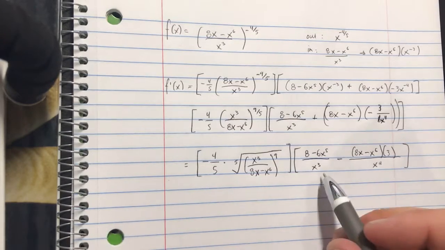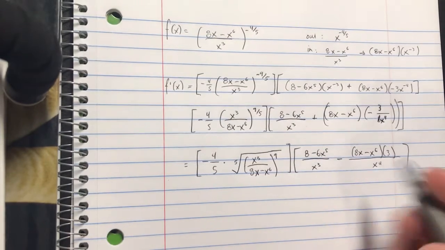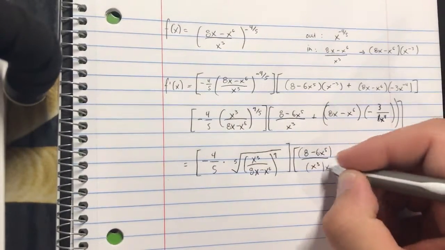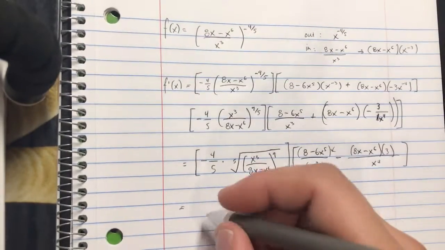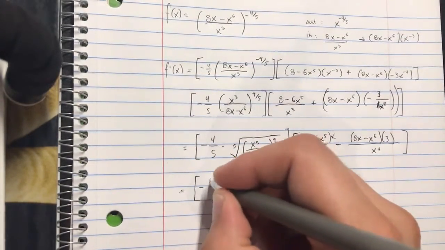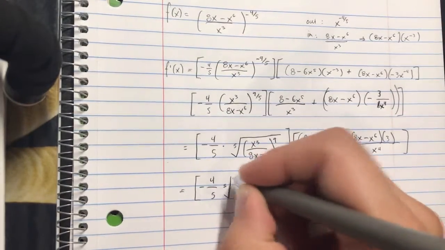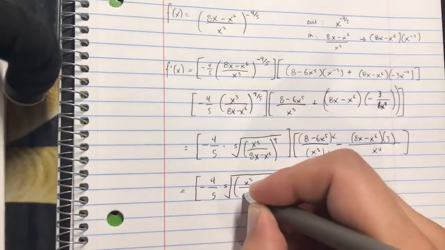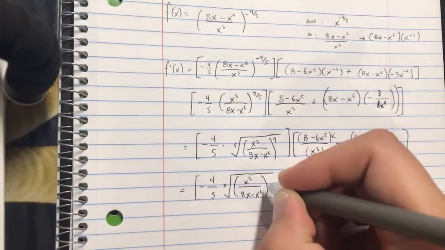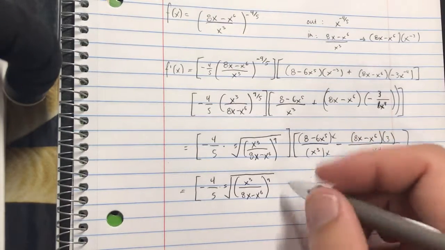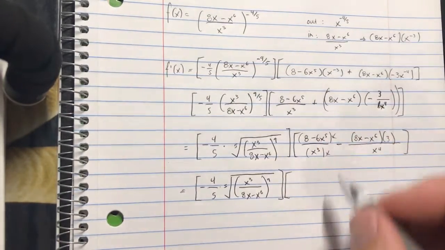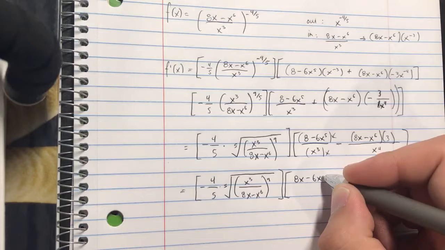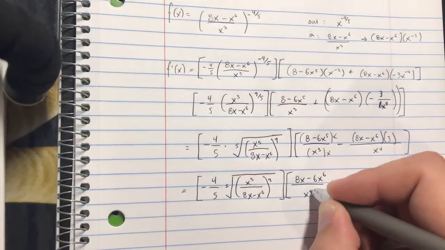We can actually combine these functions. We'd have to multiply the numerator and denominator of this function by x, which we can actually do. It's not a problem, so we'll go ahead and do that right now. We'll multiply both by x, and this becomes negative 4/5 times the 5th root of x cubed over 8x minus x to the 6th power, all up to the 9th power, times 8x minus 6x up to the 6th power, all over x to the 4th.